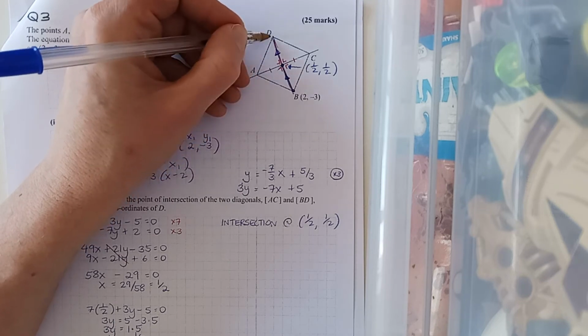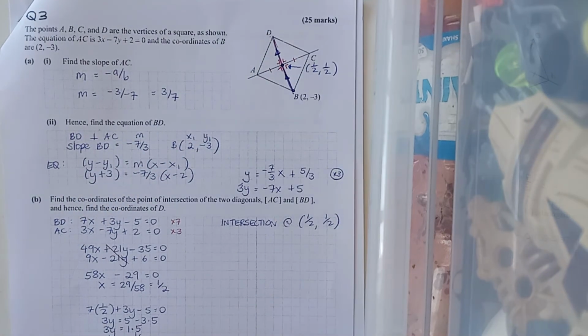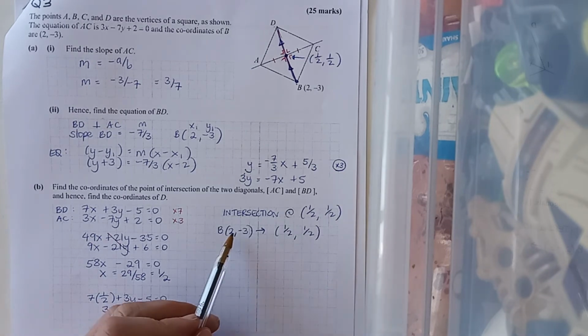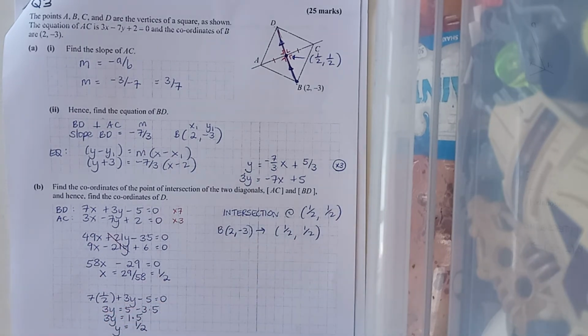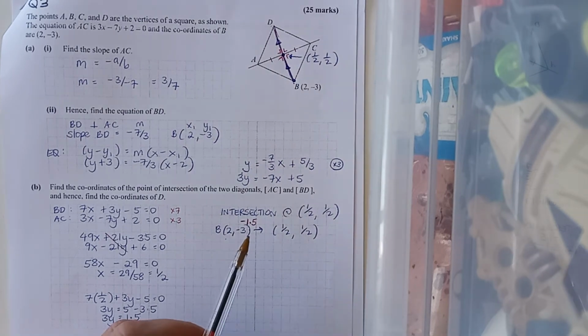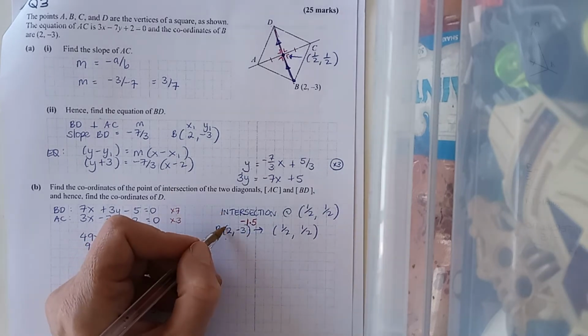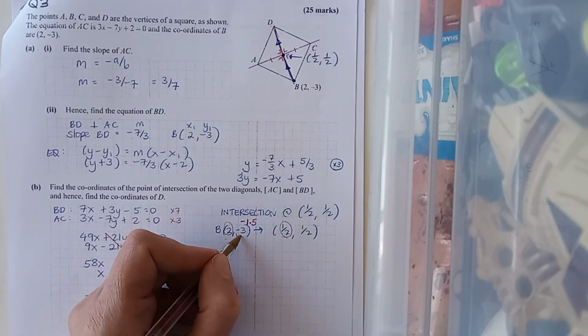Well, okay, so B is (2, minus 3). How do I get to a half? Well, to get from 2 to a half, I have to take away 1.5. Maybe it might be easier to work in decimals with this. So I'm writing down here what happened to the x values first of all, these two guys. And now I need to see what happened to the y value. Well, to get from minus 3 up to a half, I have to add on 3.5.